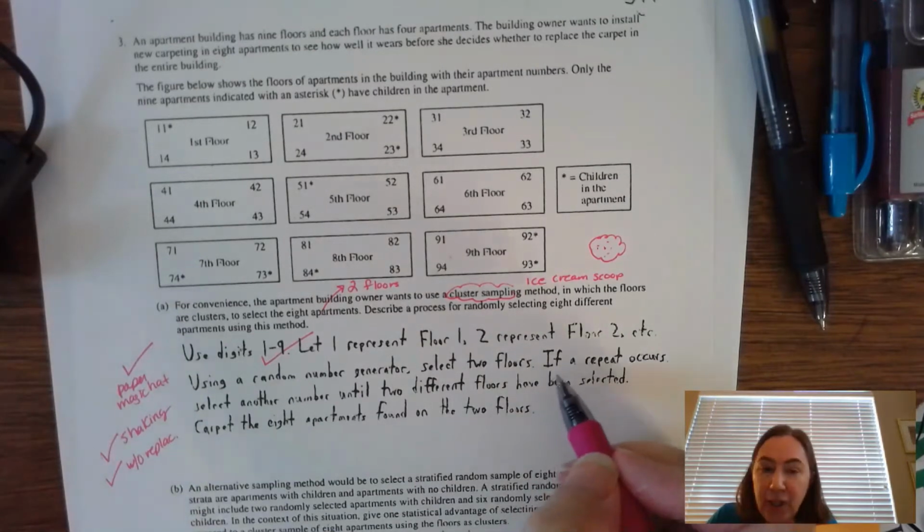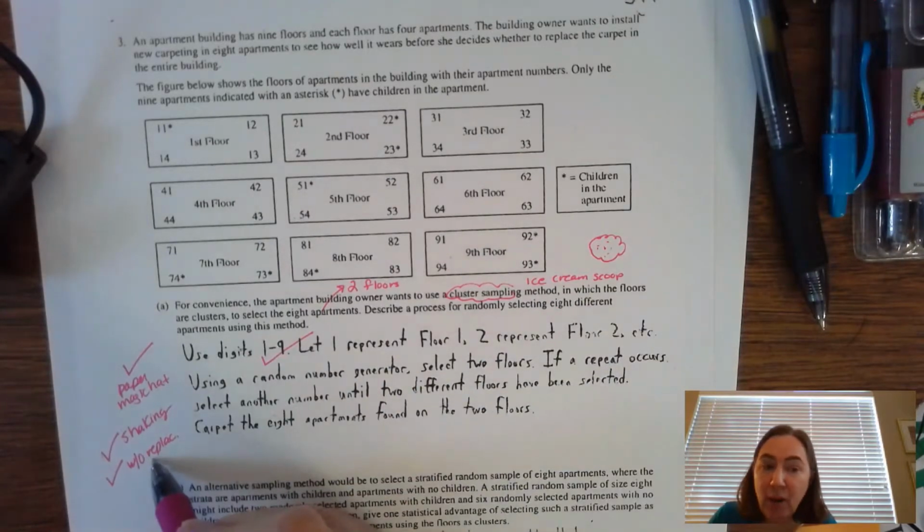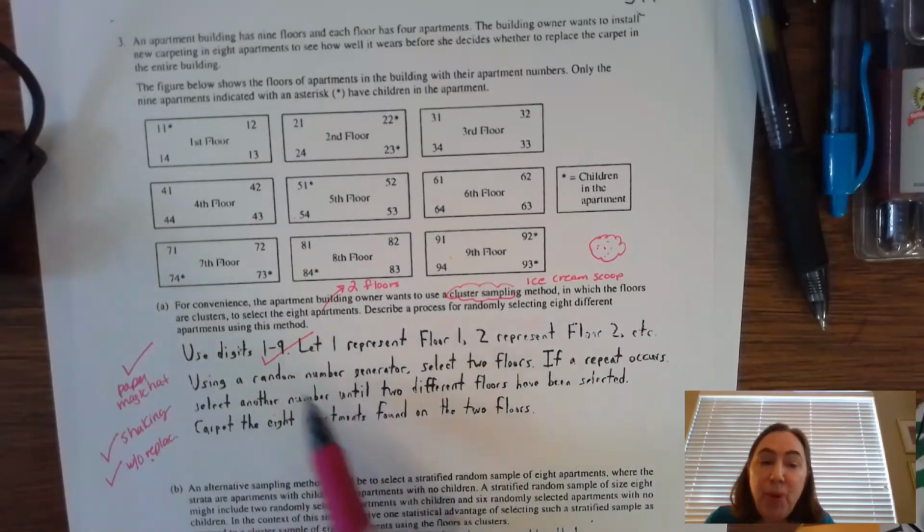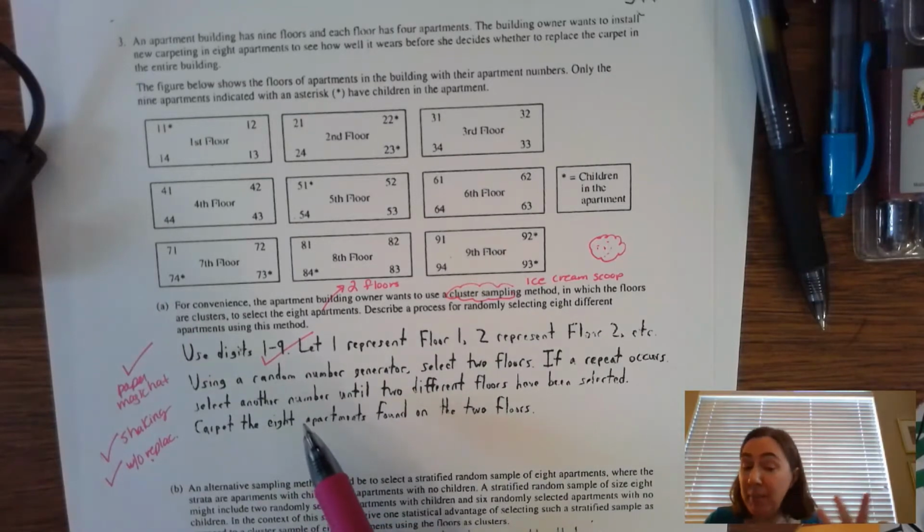Now, you'll notice here using a random number generator, you can get a repeat on that too. And so what they're looking for with that check, without replacement, you have to, no matter what strategy that you use, you have to figure out how to get across how you're handling it if a repeat occurs. And so that's what this person did. This person does have full credit on this particular problem. It's just different than the magic hat.